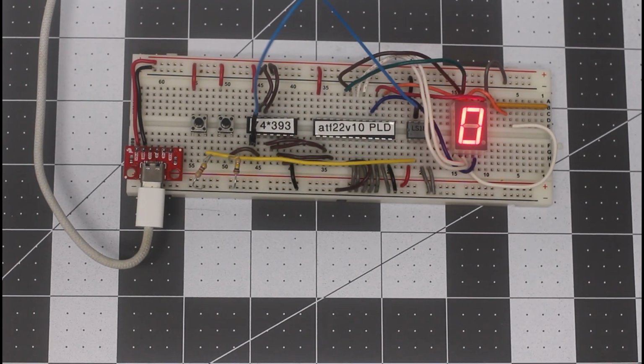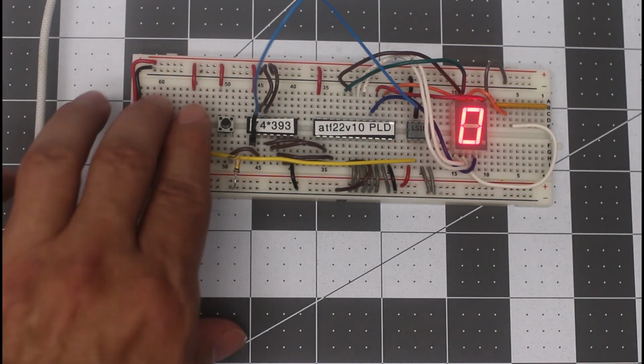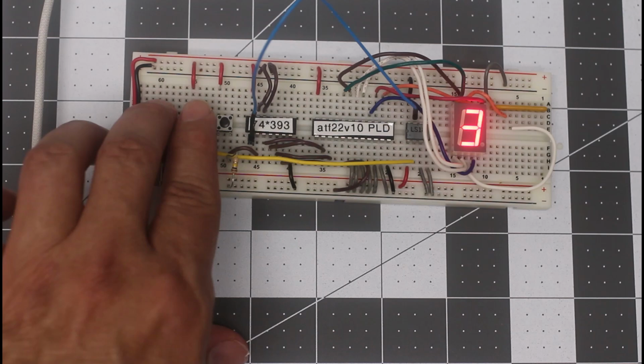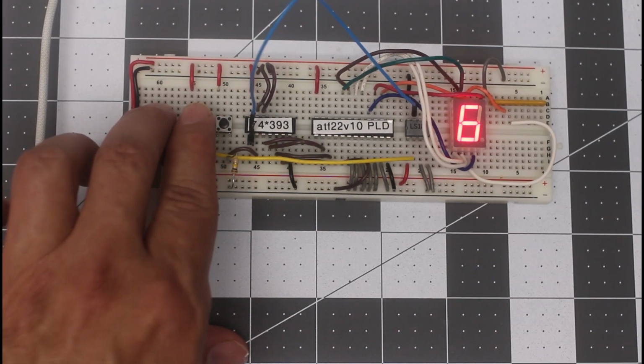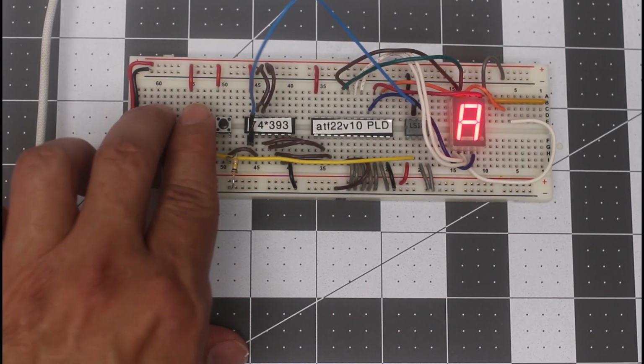Do you ever find yourself not having the right IC for a project? And if so, would you like to learn how to program your own integrated circuits? If so, watch this video.